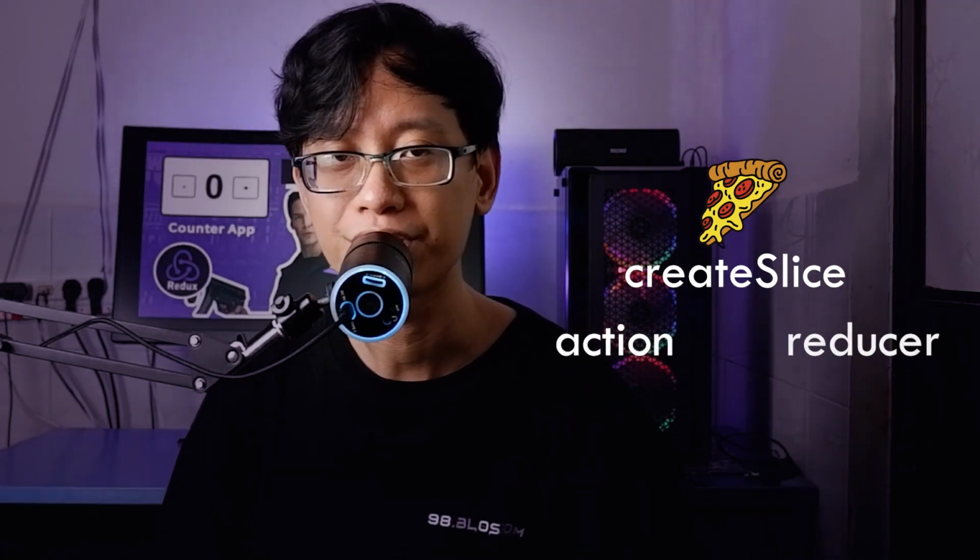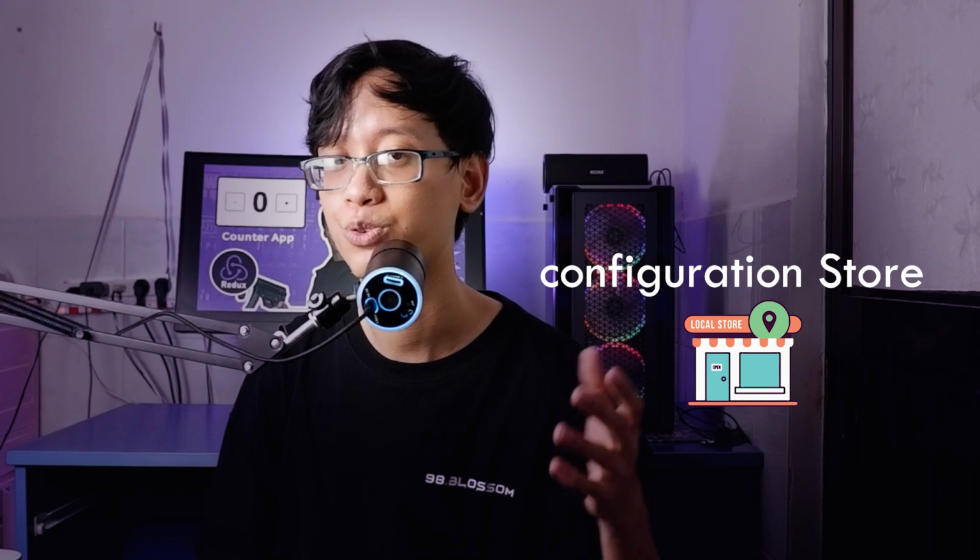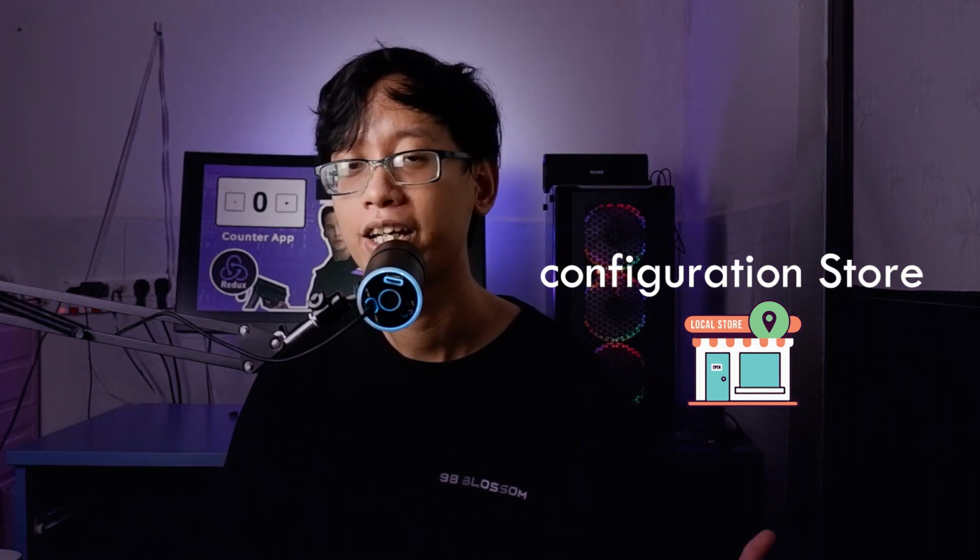Redux Toolkit includes powerful utilities such as createSlice, which simplifies the process of creating actions and reducers, and configureStore, which provides a streamlined way to create a Redux store with the middleware and other configuration built in. In this video, we're gonna build a simple counter application using React with Redux Toolkit.